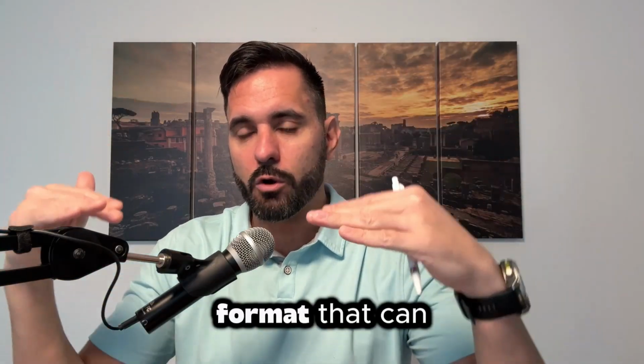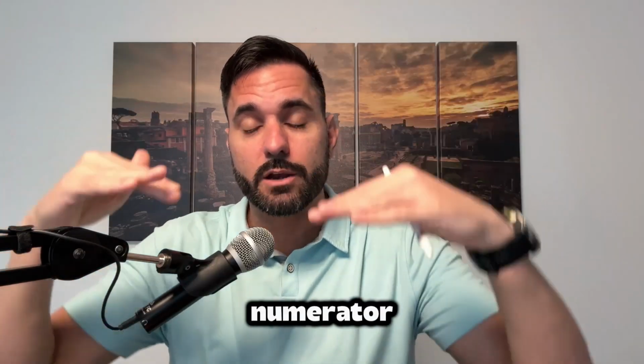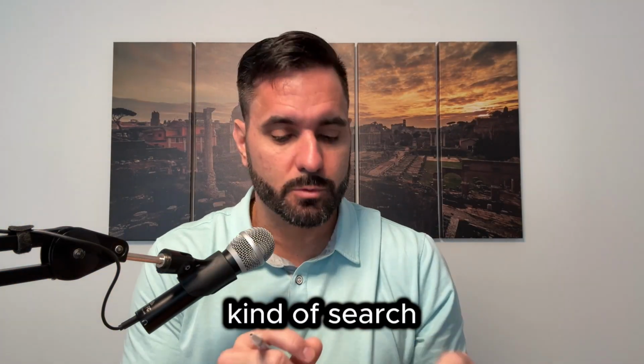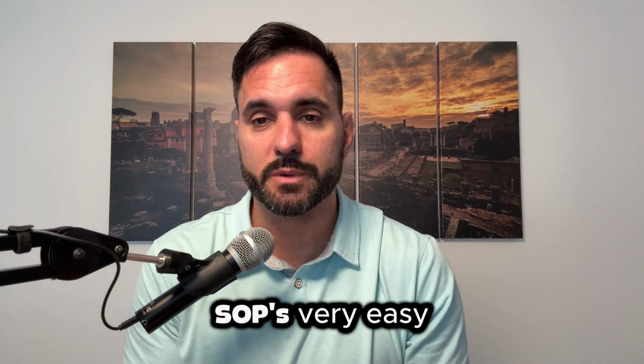Follow a simple format that can be easily searched and is alphabetized or numerical, chronological, so that it's super easy to find. People can use the Command F function on their computer, and they can search and find those SOPs very easily.